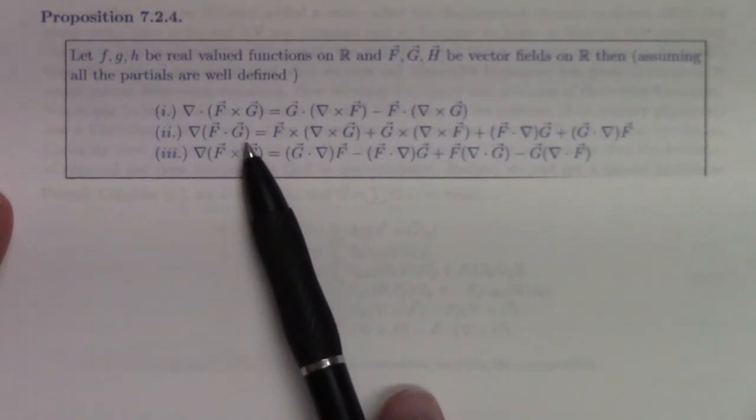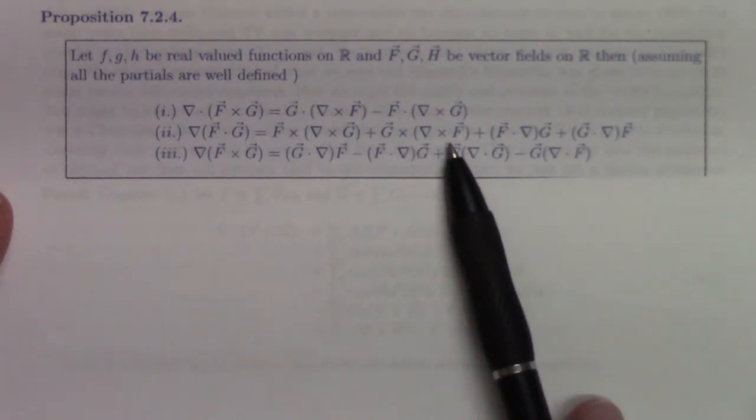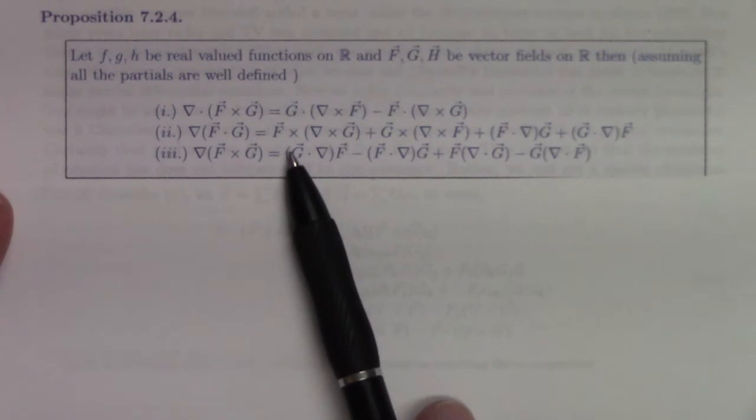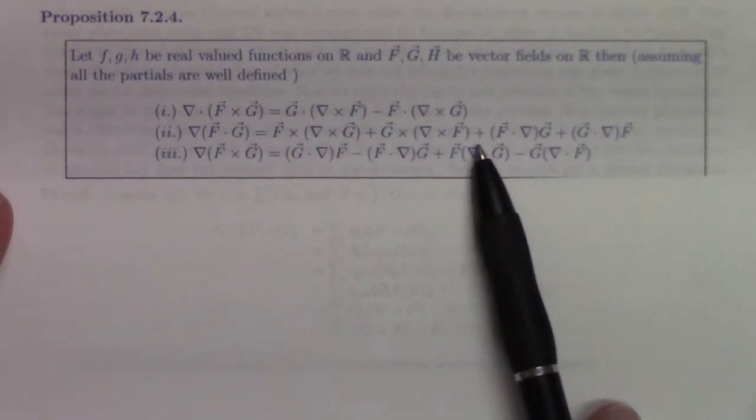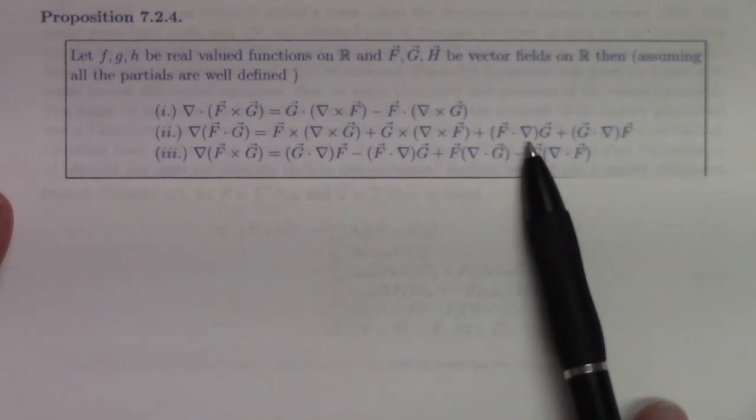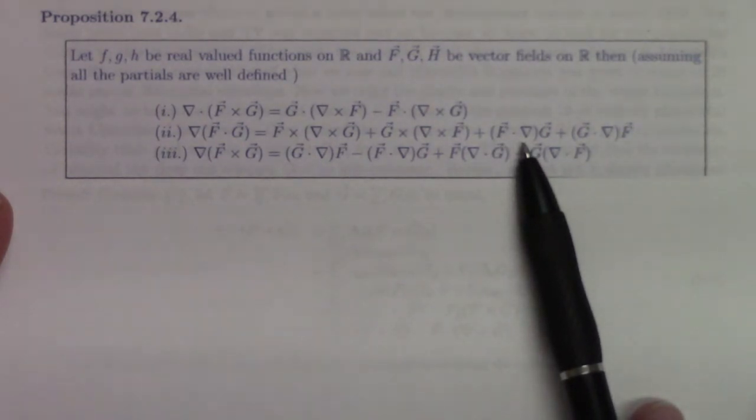The gradient of a dot product of two vector fields is these four terms. Yowzers. So F cross the curl of G, G cross the curl of F, plus the operator F dot del, like we were just talking about A dot del.